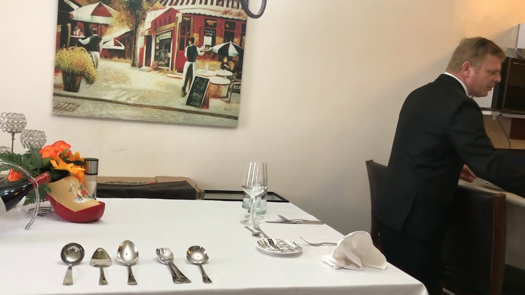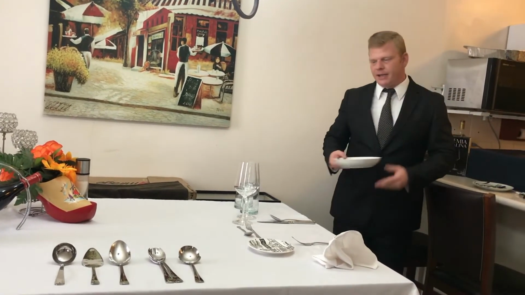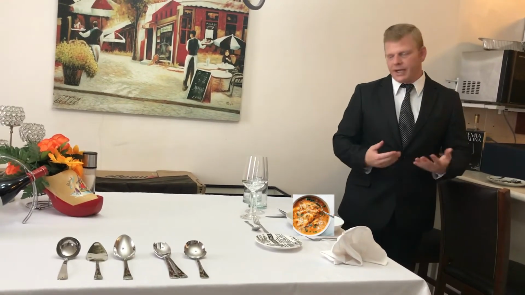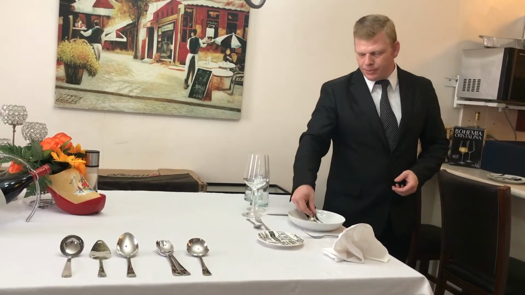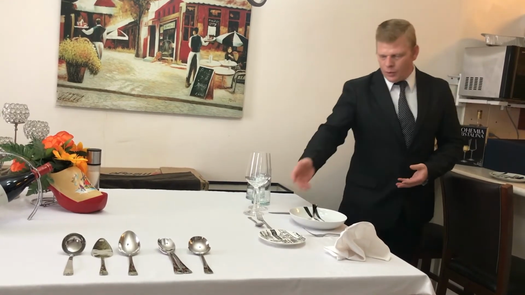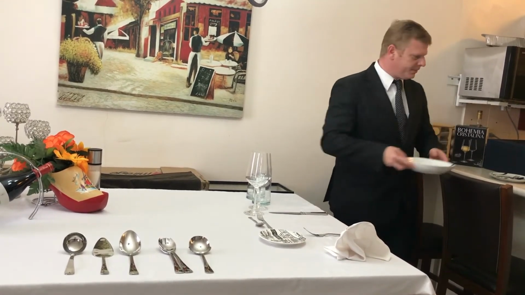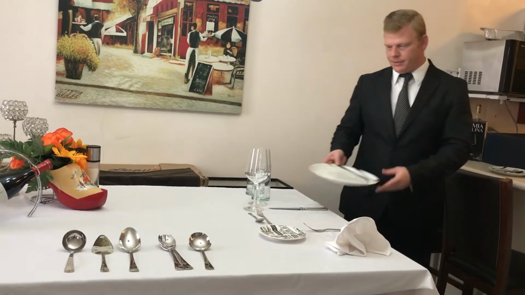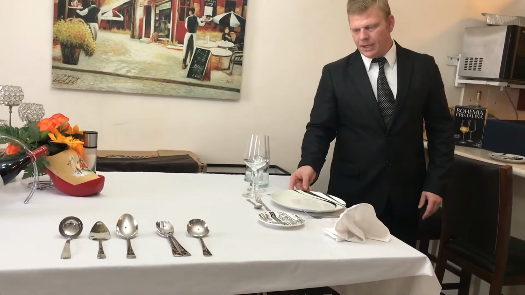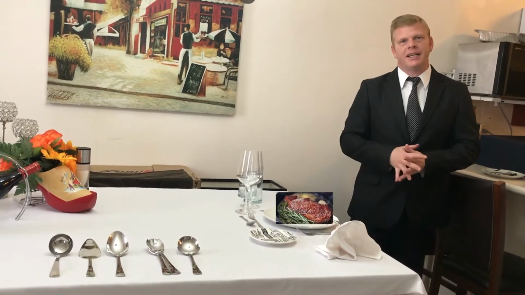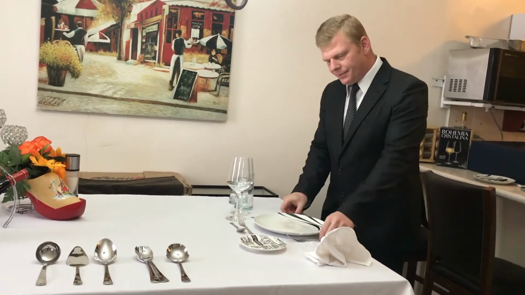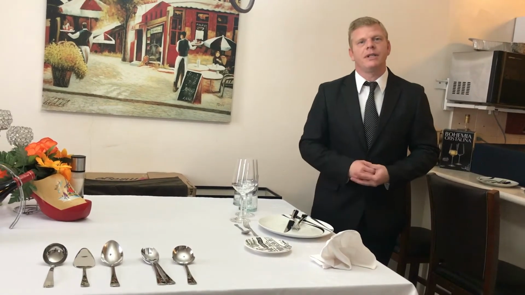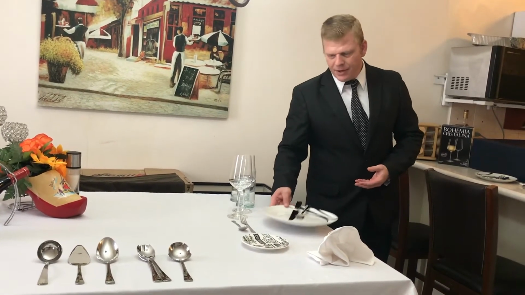We continue with the soup. Again, we serve the soup from the right. We wait until the guest finishes his soup. We can take away his plate. Then we serve the main dish. And again, once the steak has been eaten, our guest puts his cutlery together, and we are ready.